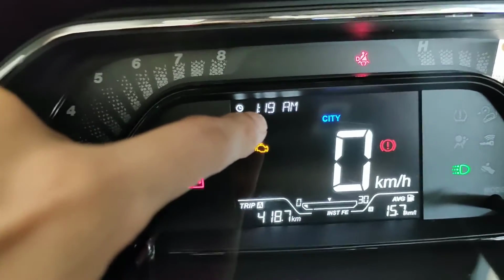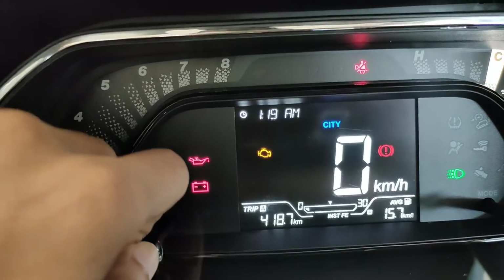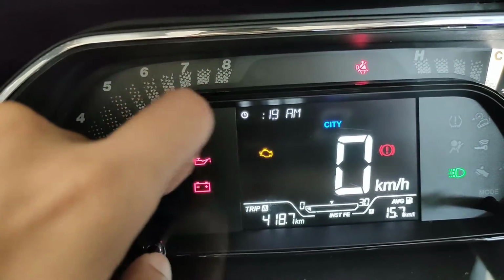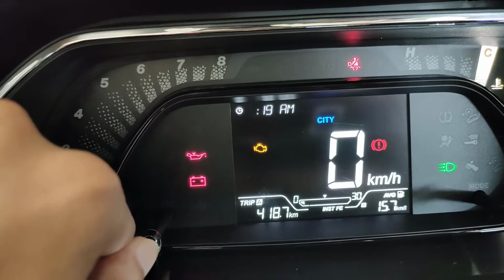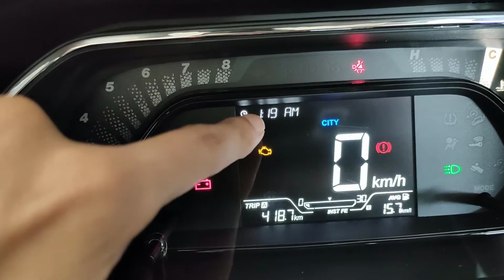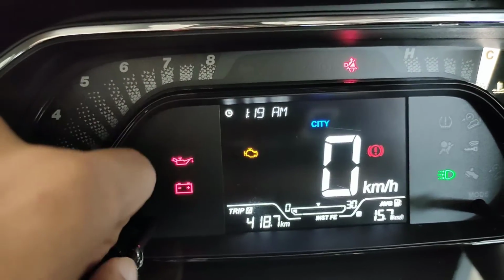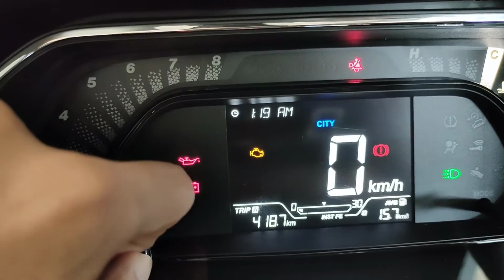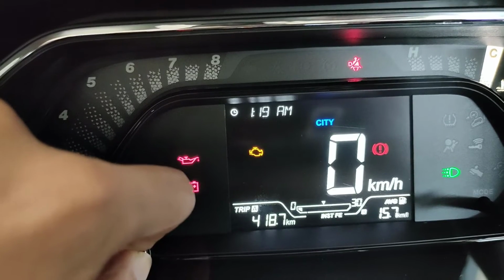Then to set the minutes, I will need to press this again. When it starts blinking, I need to just keep on holding this. When I hold this, it will move to the next minute. So here I will keep it the same. Again I'll need to press it like this, hold and press.